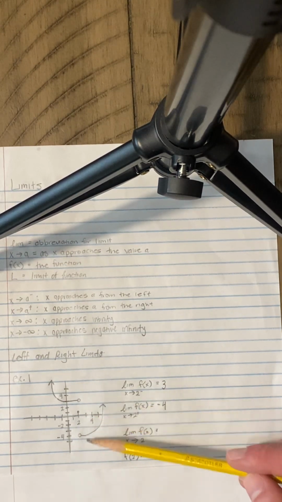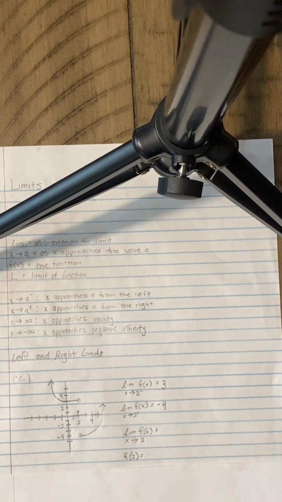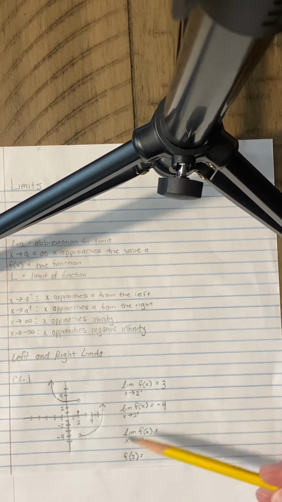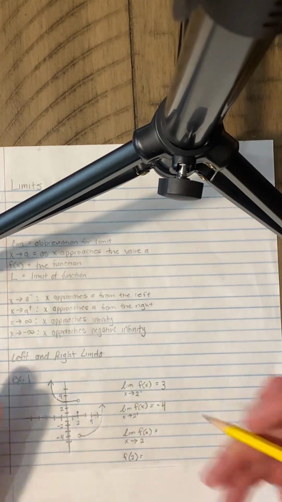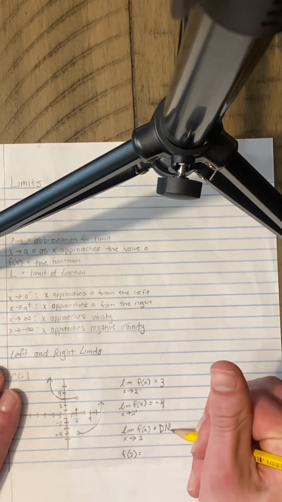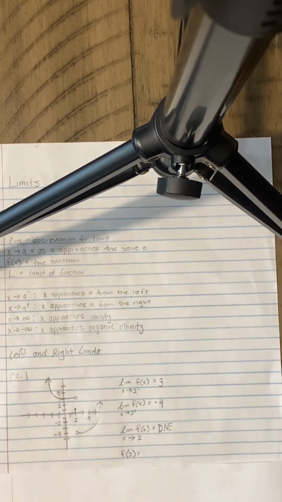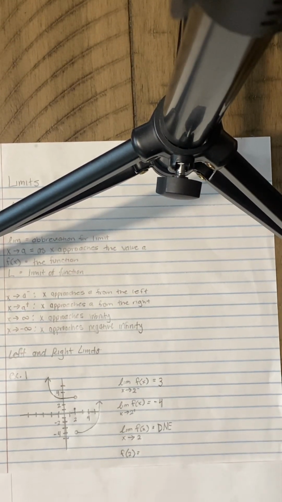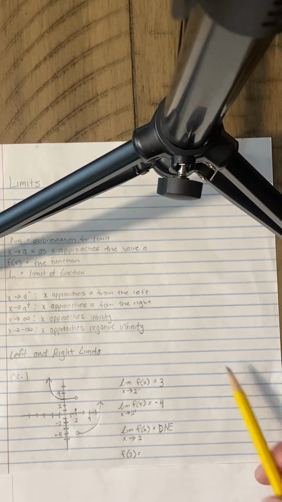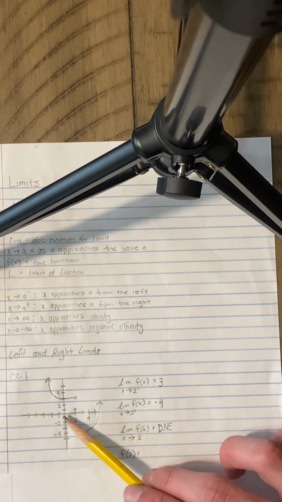And because of this, the limit does not exist at 2, because the left and the right limits do not match. So this will be D and E. Does not exist. To evaluate the function f of 2, we look for the closed circle, which right here is 1.